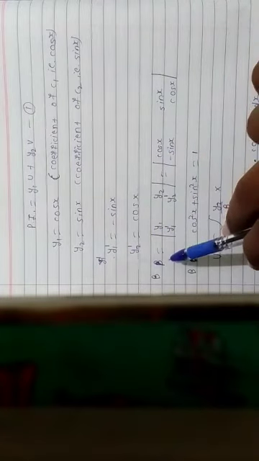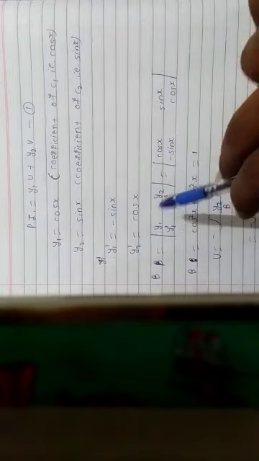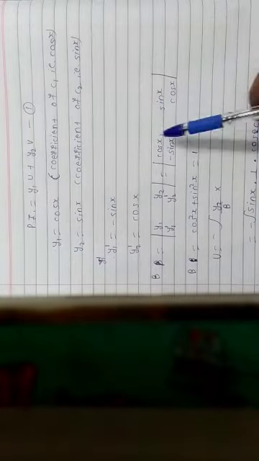Then b is equal to the determinant of y1, y2, y1 dash, y2 dash. Put the values in the determinant, that is y1, y2 and their derivatives. After multiplication we get cos square x minus of minus sin square x, meaning cos square x plus sin square x. But we know the formula cos square theta plus sin square theta is equal to 1.